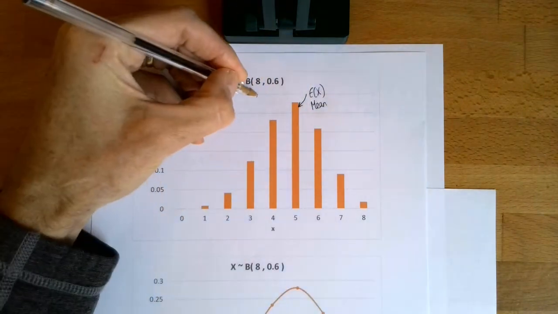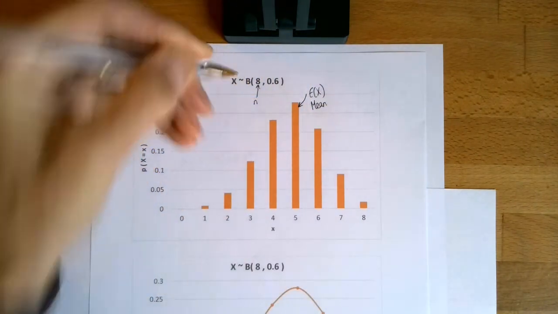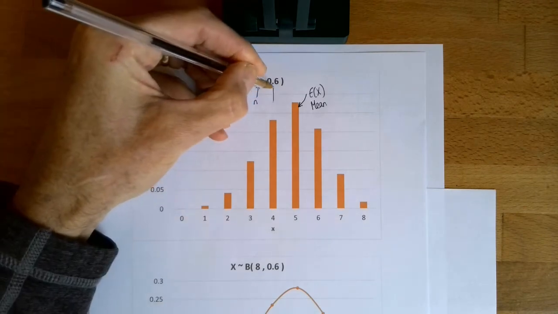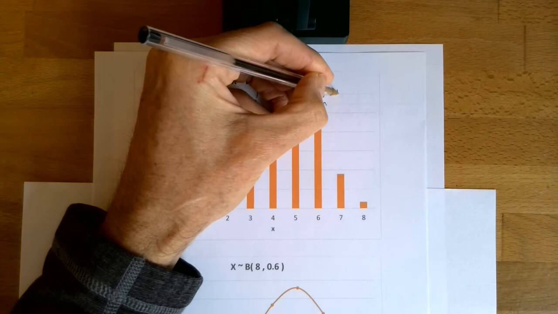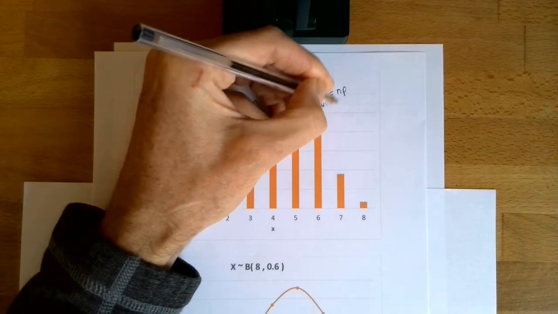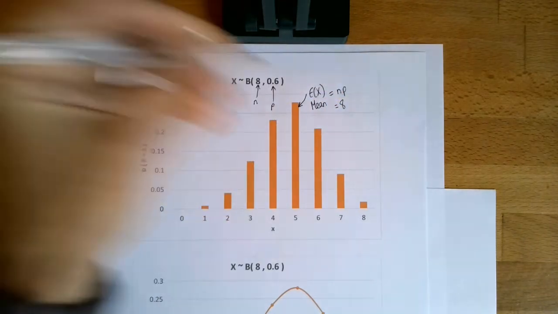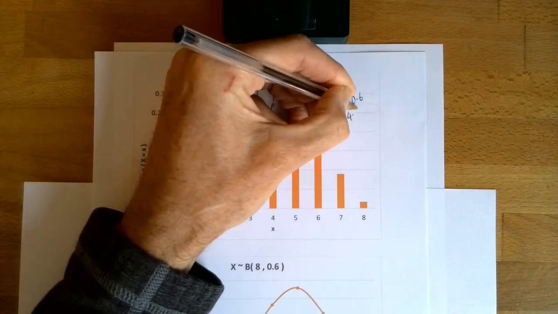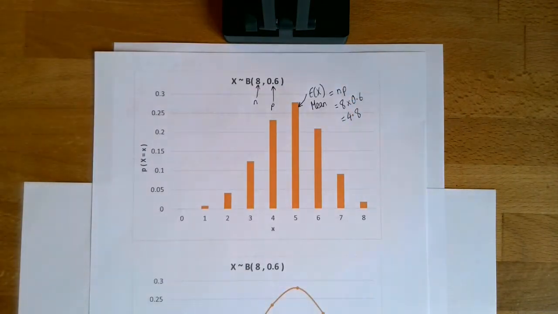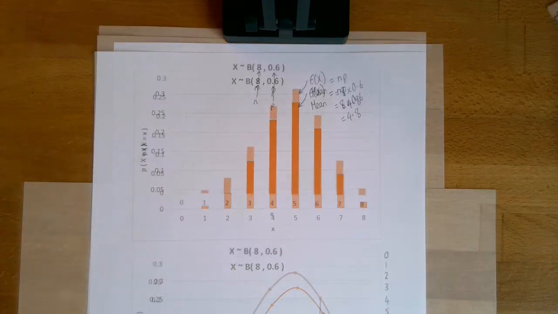It's always n, the number of times we do it, multiplied by p. So E of x is n times p, which is, in this case, 8 times 0.6, which is 4.8. This is discrete data. You can't have 4.8 wins, so that's why 5 is our highest probability.